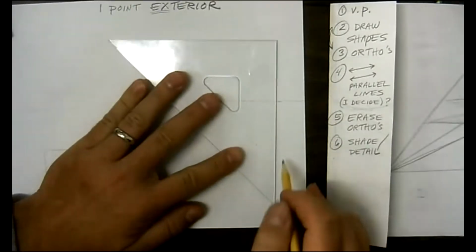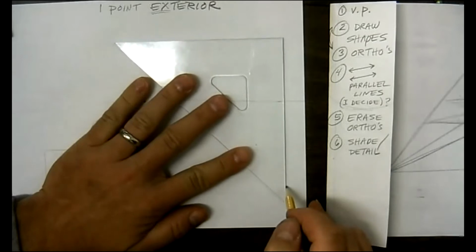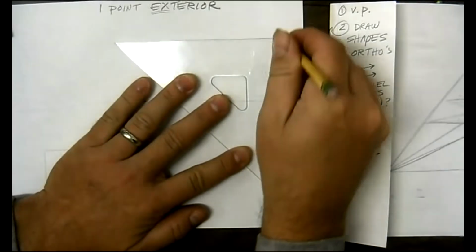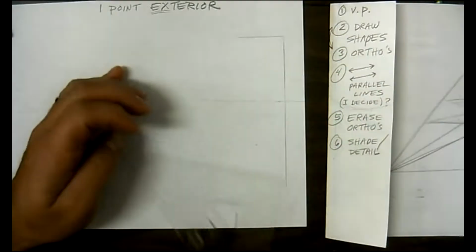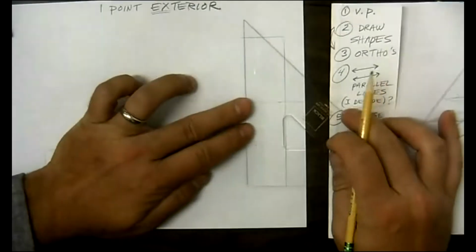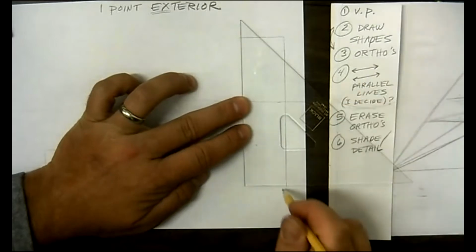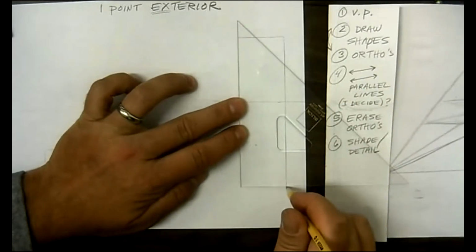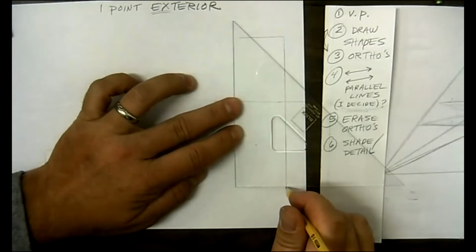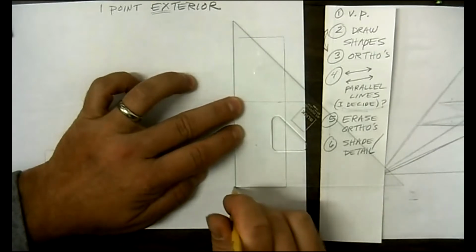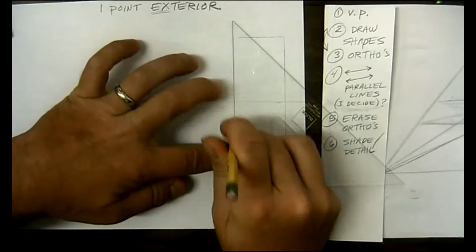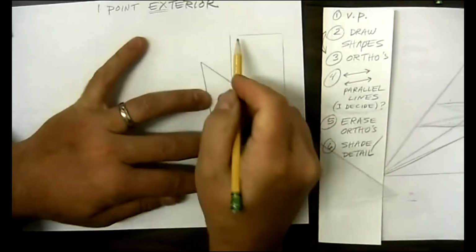Maybe like this. Move it way over to the right and go above and also below the horizon. I'm going to make this a little bit wider, maybe like this. That'll work.